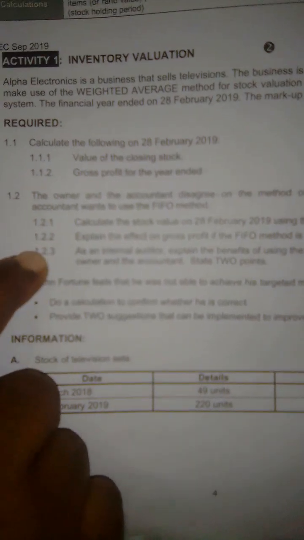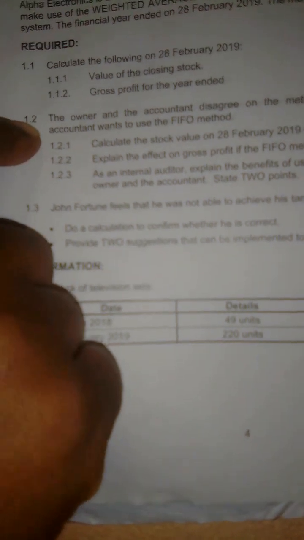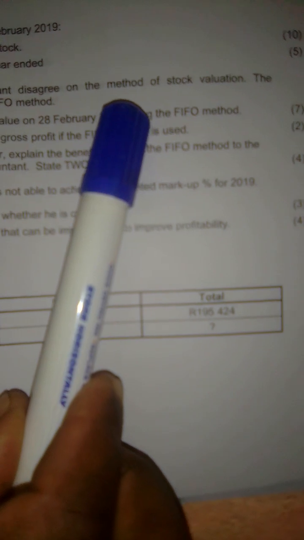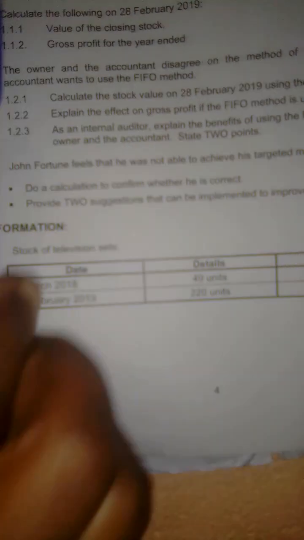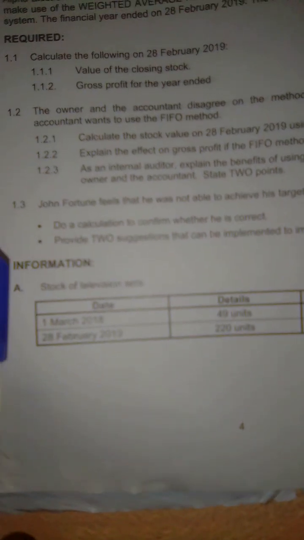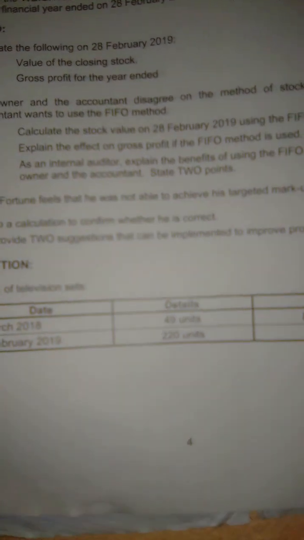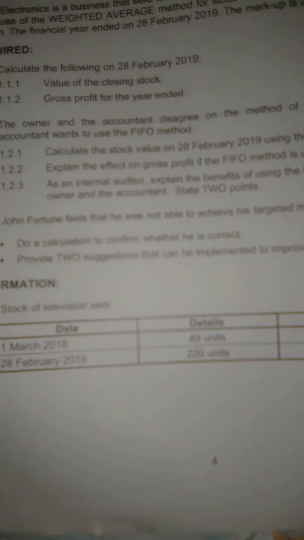Okay, we are continuing with our question on inventory valuation. Now we are on 1.2. The owner and the accountant disagree on the method of stock valuation. The accountant wants to use the FIFO method. Remember, initially we used the weighted average method. Now we are going to make use of the FIFO method, or the first in, first out method.